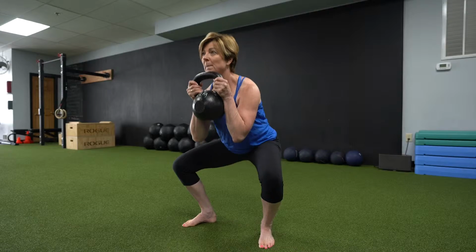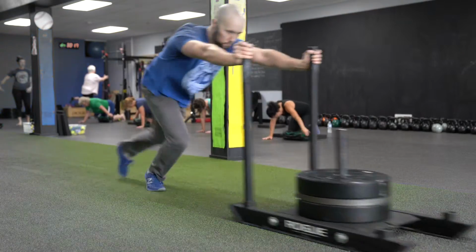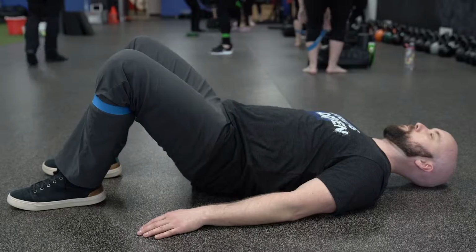Once you figure out what's causing the pain, the first strategy is to find out which lower body movements are appropriate. Just because you have knee pain doesn't mean you shouldn't train the lower body. Maybe moves like squats, lunges, or sled pushes that put a little more pressure on the knee aren't right for you right now. But that doesn't mean that deadlifts and bridges won't work for you.